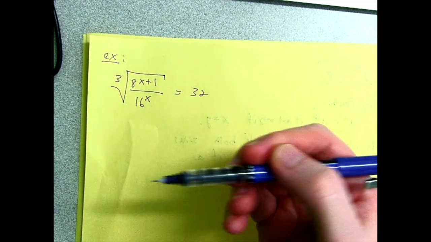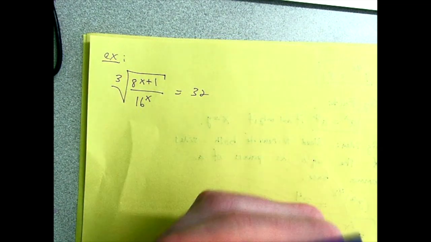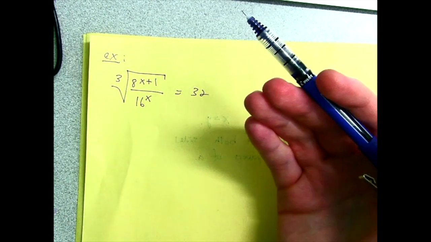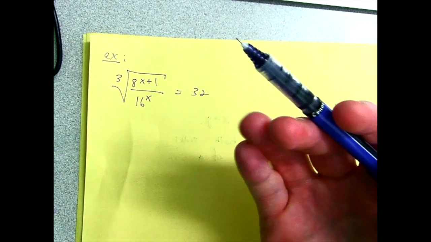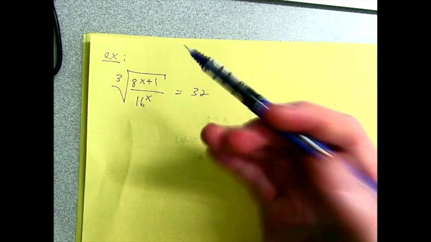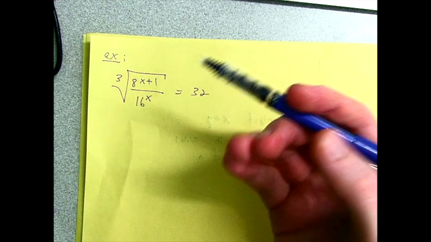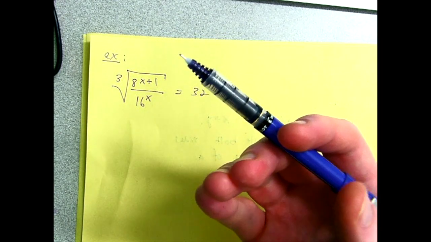What you have to notice is that the numbers here, 8, 16, 32, are all powers of the same thing. They're all powers of what? They're all powers of 2. 8, 16, and 32 are all powers of 2, and it is that observation which will allow us to rewrite the equation in a helpful form.